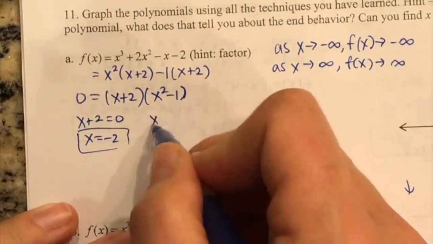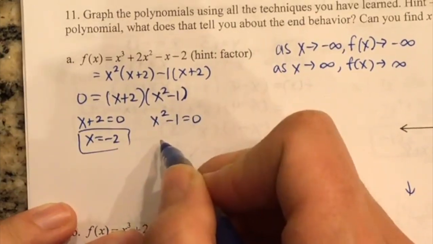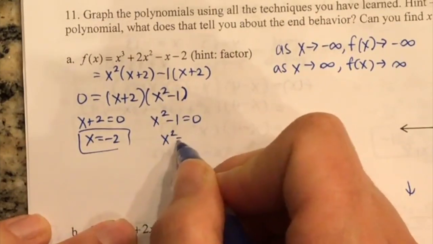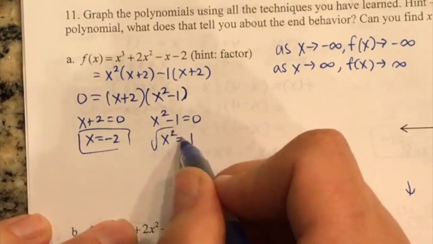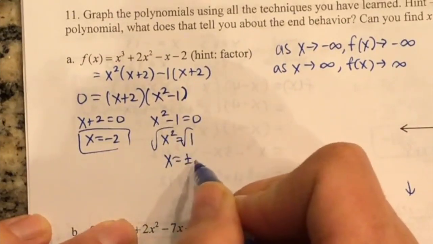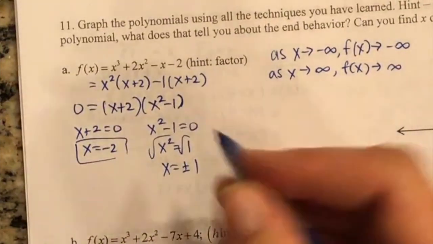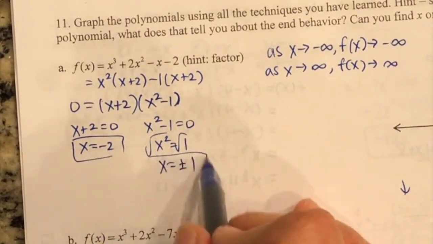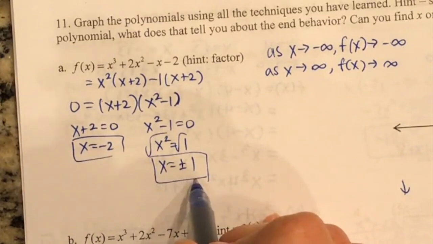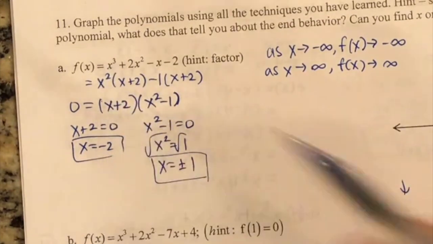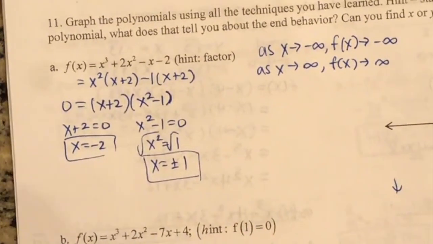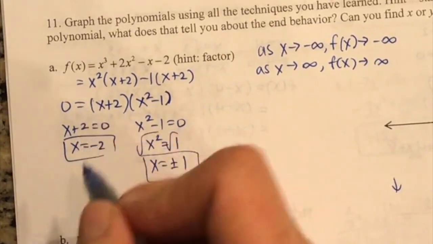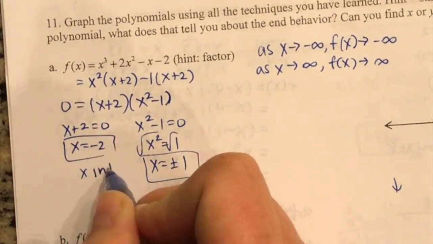And then this one is x squared minus 1 equals 0, which is x squared equals 1. Take the square root of both sides. x equals plus or minus the square root of 1, which is 1. So this is 2 more roots right here. So I've now got 1, 2, 3 answers. I expected 3. These are my x-intercepts.